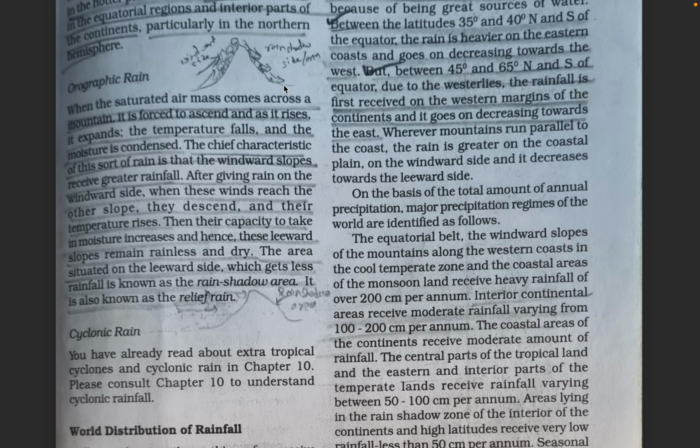So this is the image of a mountain. This is a mountain, these are trees. When wind moves upward, it cools down and rain occurs here, and the air leaves its moisture here. When it moves to this side, it becomes hot, and hot air can take much humidity. Because of this, this area becomes much drier. This is called the windward side, and this one is called the rain shadow side. This has more vegetation, and this has less vegetation.